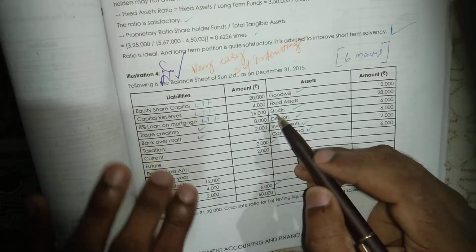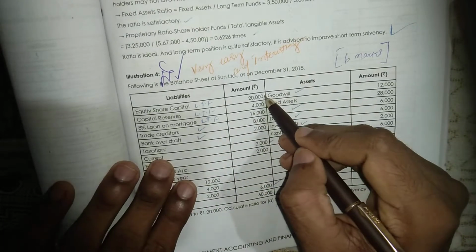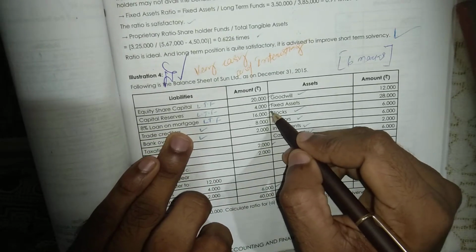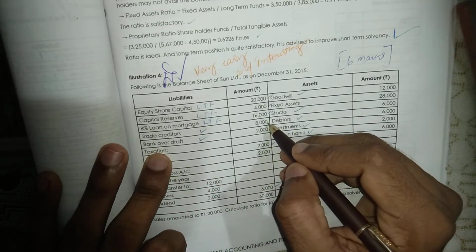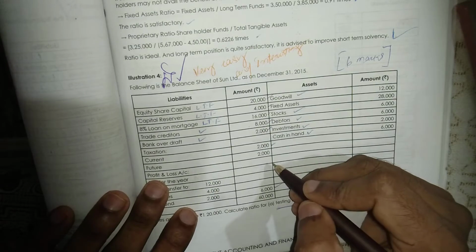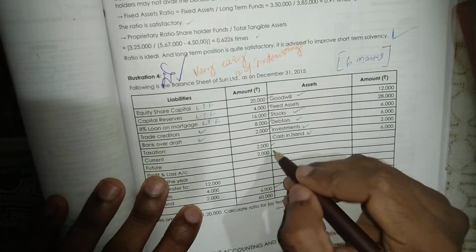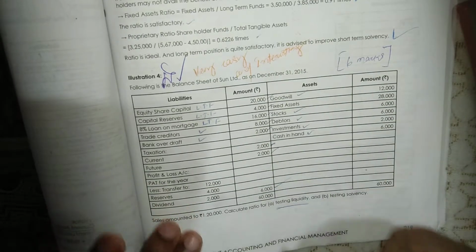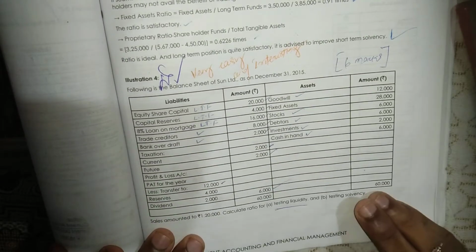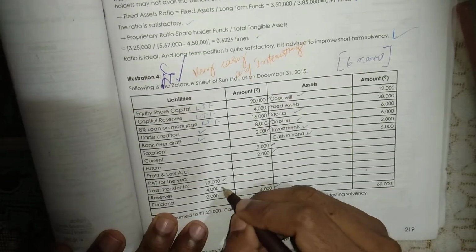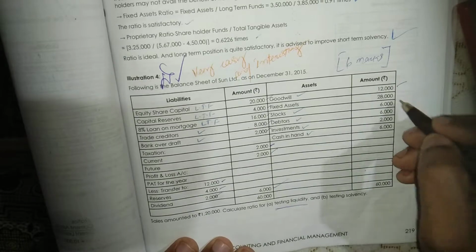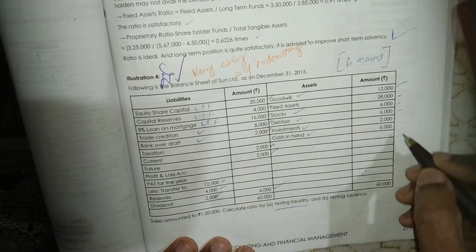Liabilities given: equity share capital 20,000, capital reserve 4,000, 8% loan on mortgage 16,000, creditors 8,000, bank overdraft 2,000, taxation current tax 2,000, future tax 2,000, profit and loss account for the year 12,000, reserve 4,000, dividend 2,000. Goodwill, fixed assets, stock, debtors, investment and cash in hand are also given.